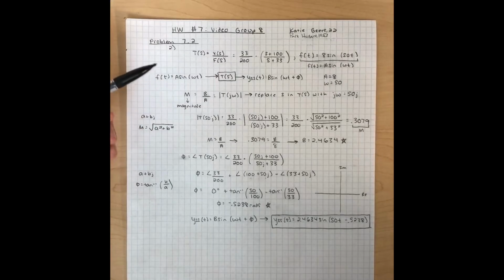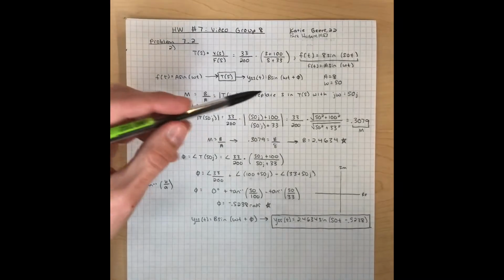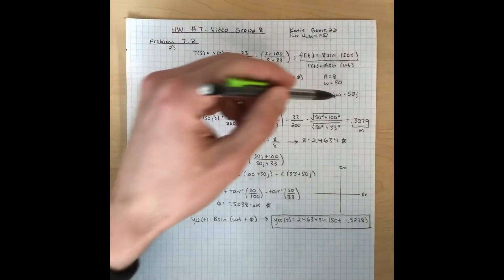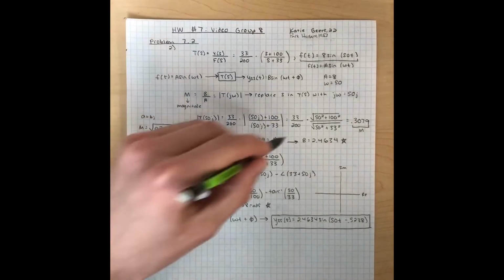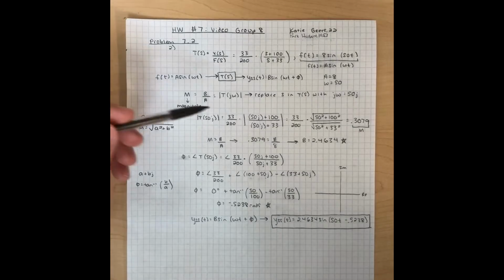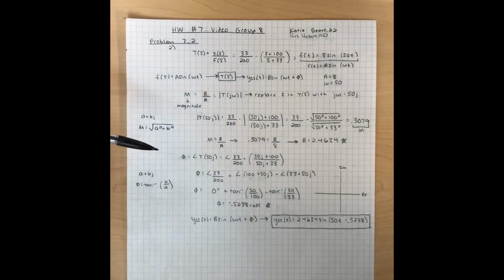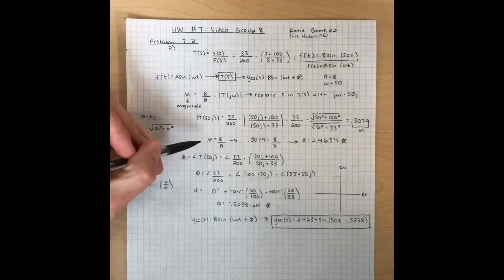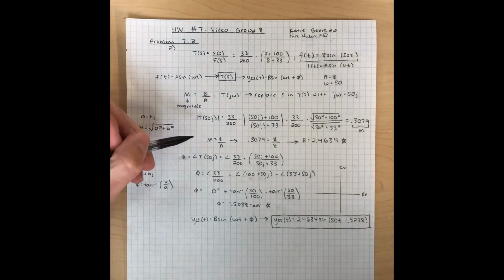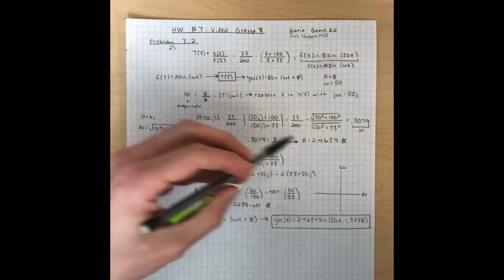So basically the first thing you have to do is replace s with j omega in your transfer function, with omega being 50. So down here, this was subbed in, and so you can see that. And you just take the magnitude of each complex number and then combine them to get that for your m value. Then because m is equal to b over a, you're able to solve for b, since we know both m and a. We're able to get b right here.